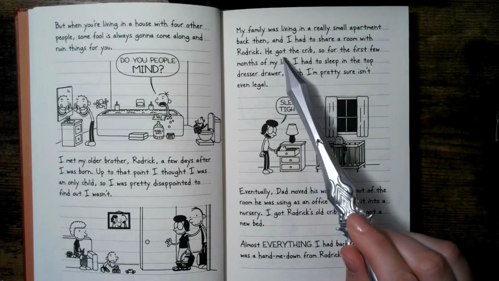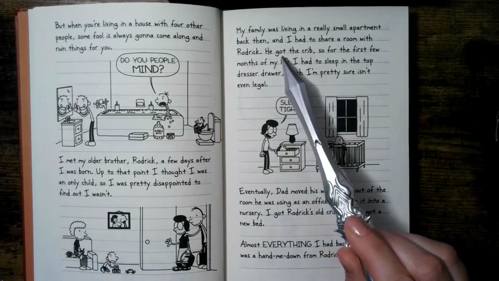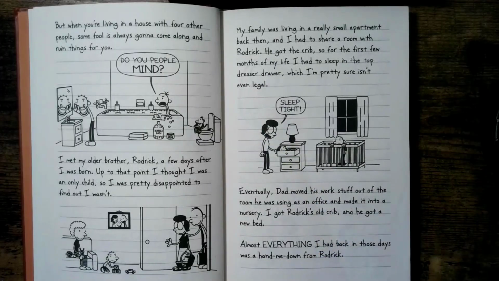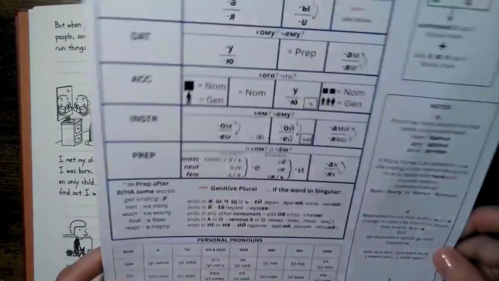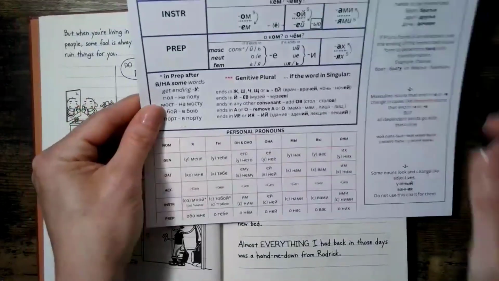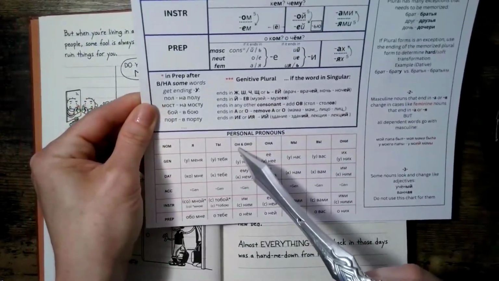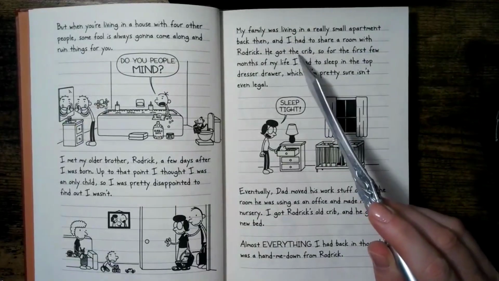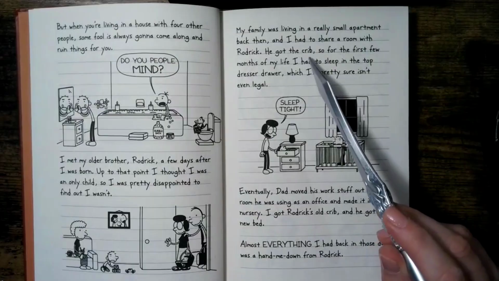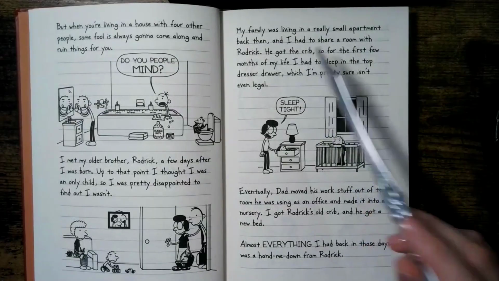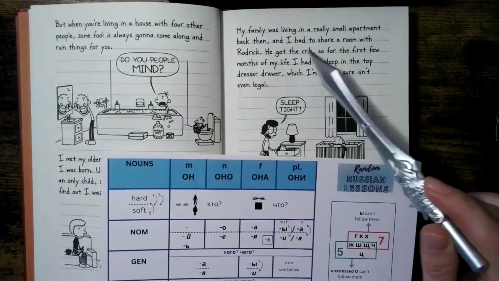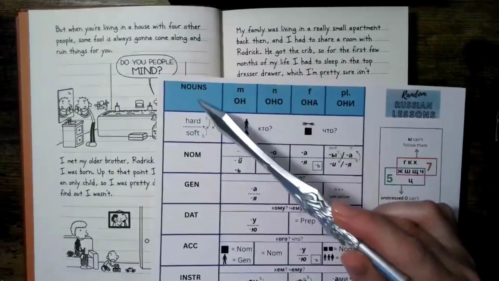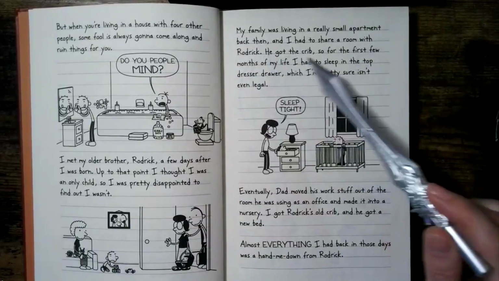First one is "he got the crib." And here's our subject. Who got the crib? He did. So that's our subject, and it's a personal pronoun. "He," we can say Roderick, yeah? So that's our personal pronoun. "He got the crib." So "the crib" is clearly a noun. Once we figure out the case for what he got, the crib, we would be using the chart for nouns. So that's our first idea.